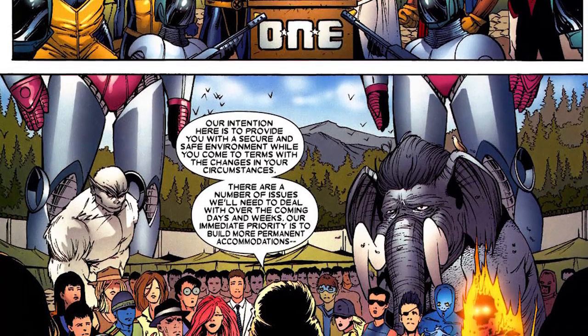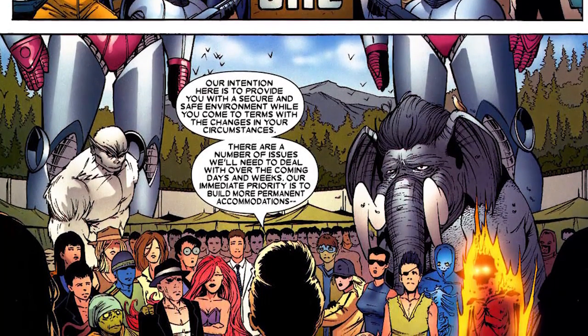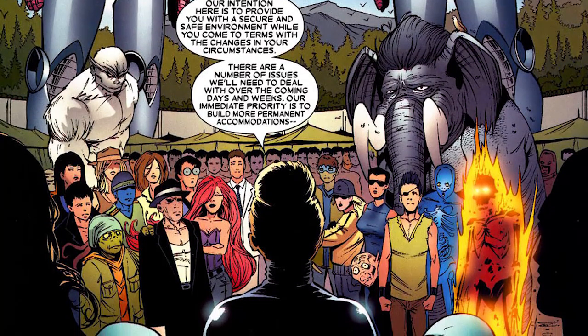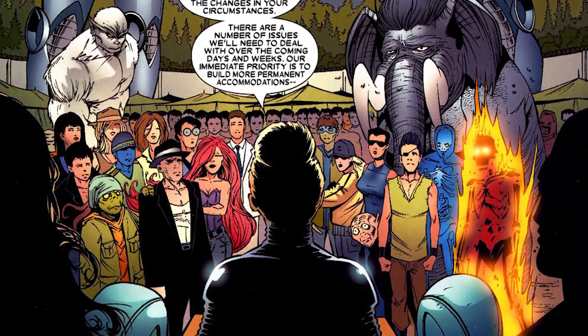The government was basically saying, you guys are not bound by the restrictions of the Superhuman Registration Act. That act doesn't apply to you. You do not have to register your identities, which doesn't matter anyway, because we all pretty much know who you are and we have you in one location.